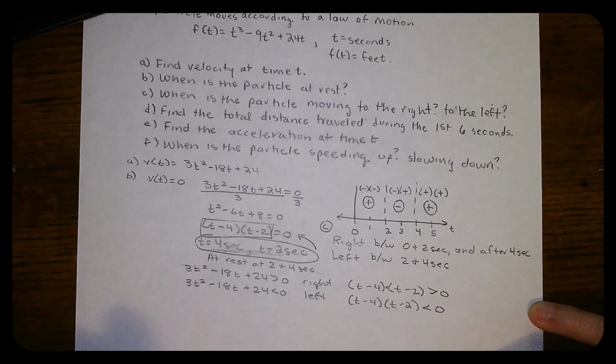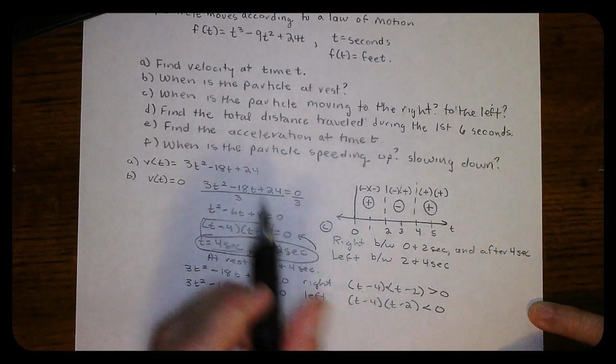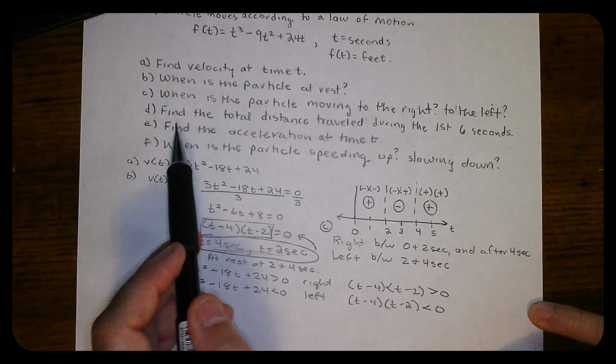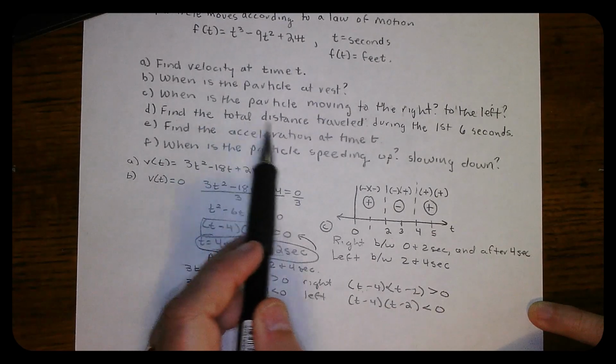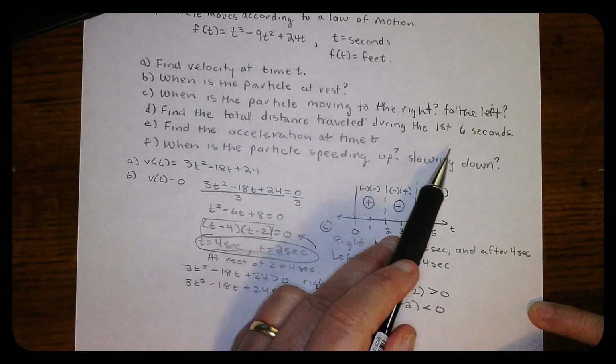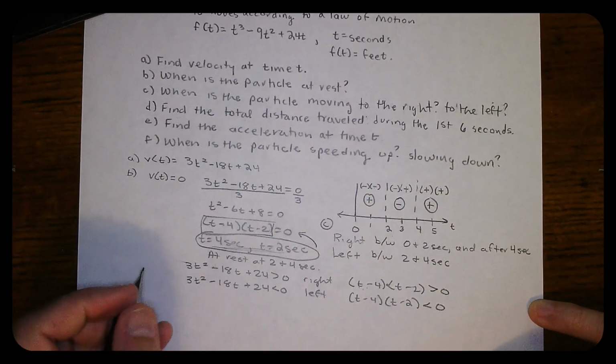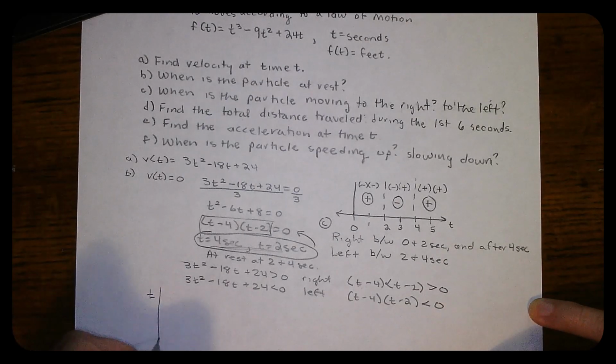And now D, it's going to take a little time. I want to do this now with this added information. It gets a little bit easier, and there's a certain way to do it. Find the total distance traveled during the first 6 seconds. So like before, I'm going to create a table of values.